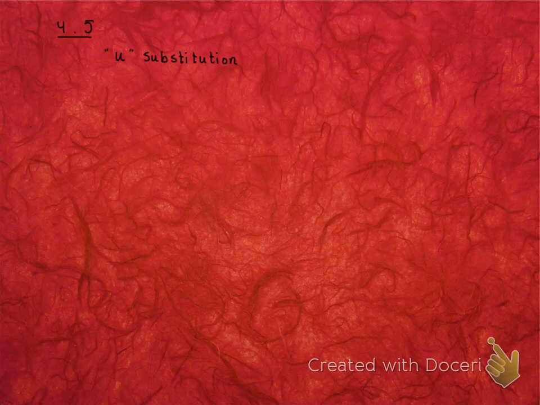Hey guys, so today we are starting one of my most favorite things in the whole entire world: integration by u substitution. Okay, now we used a u substitution when we were finding derivatives, which was the chain rule.